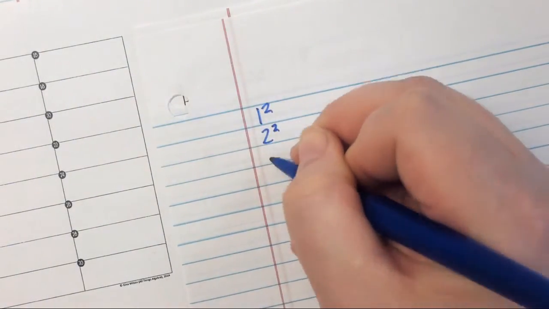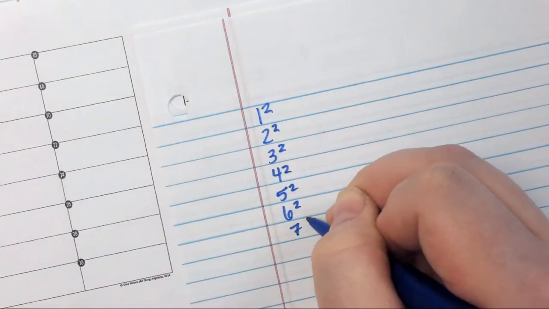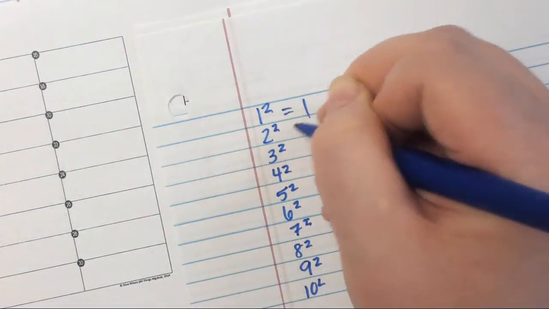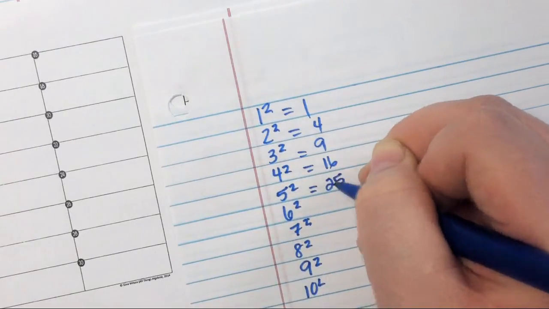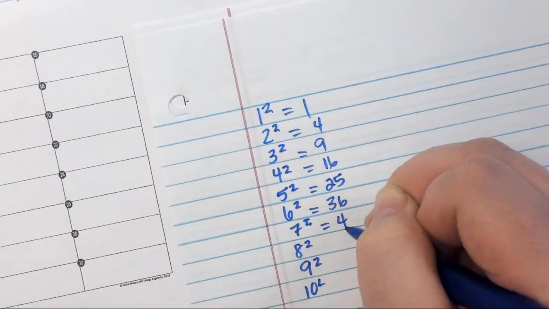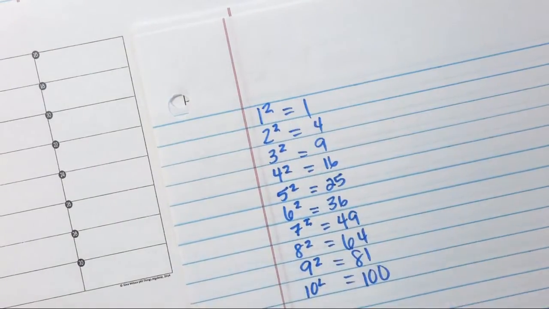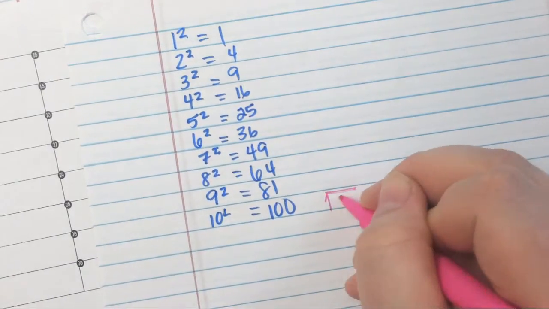A perfect square is like 1 squared, 2 squared, 3 squared, 4 squared, 5 squared, 6 squared, 7 squared, 8 squared, 9 squared, 10 squared, which are 1, 4, 9, 16, 25, 36, 49, 64, 81, and 100. And the reason we're looking for one of these numbers is because they would be the easiest, because you know what the square root of 100 is.